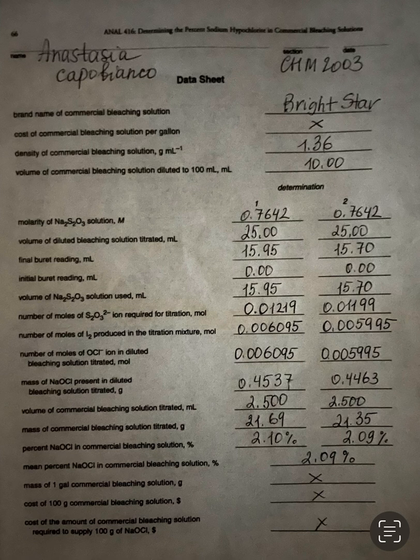Volume of diluted bleaching solution titrated. How much of that diluted bleaching solution from the volumetric flask did you add into the Erlenmeyer flask to start the titration process? You didn't use 10 or 100, right? You took 25 milliliters of that diluted solution from your volumetric flask, and you put it in 2 Erlenmeyer flasks.